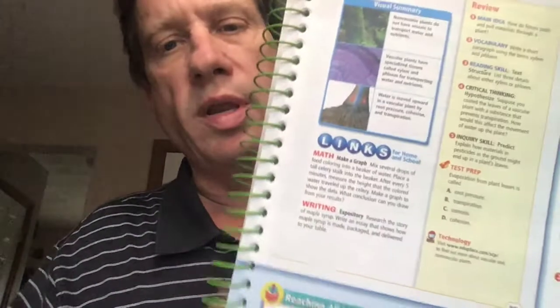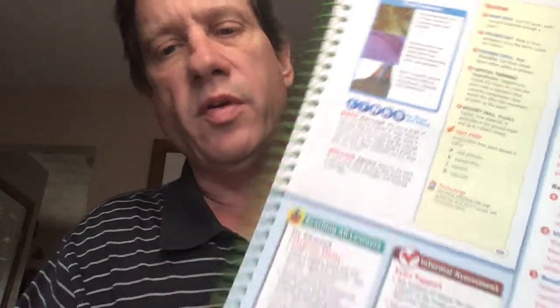There's always some good activities over here if you were looking for something extra. Here's one of them. Mix several drops of food coloring into the beaker of water. Place a tall celery stalk into the beaker. After every 5 minutes, measure the height that the colored water traveled up the celery. Make a graph to show the data. What conclusion can you draw from your results?